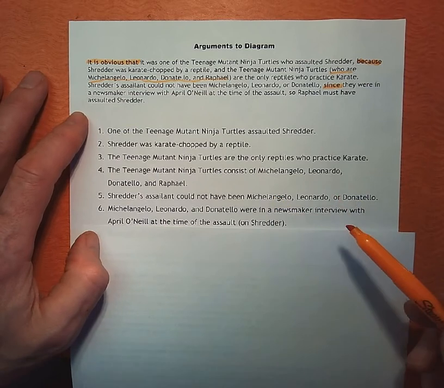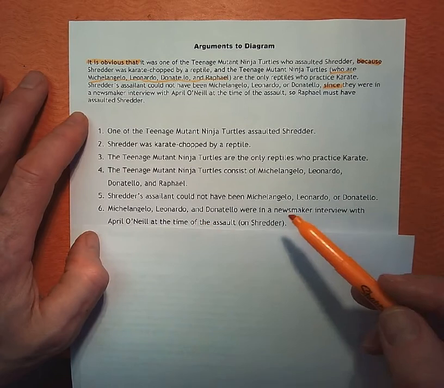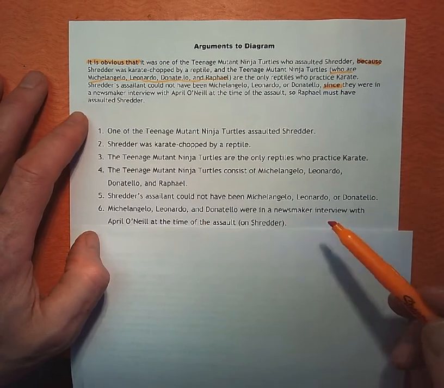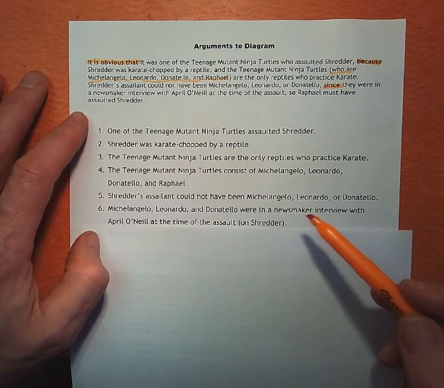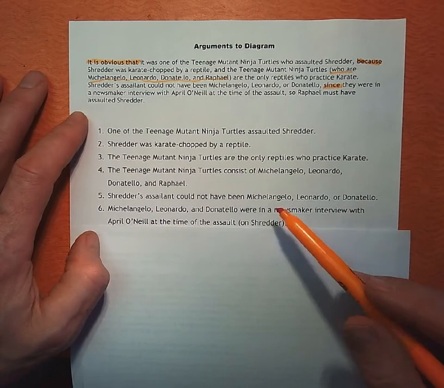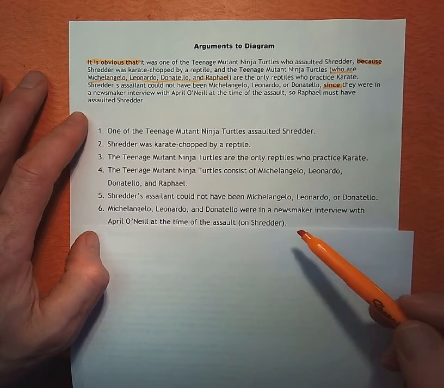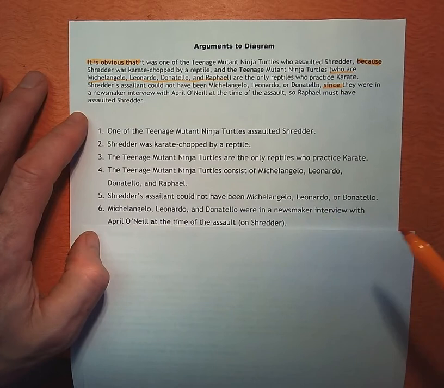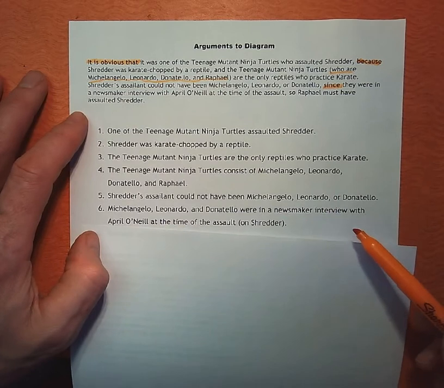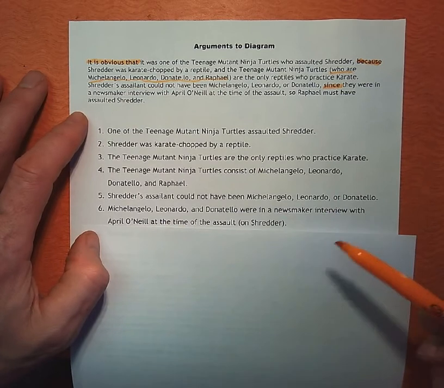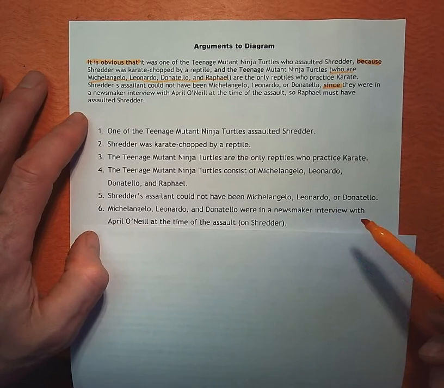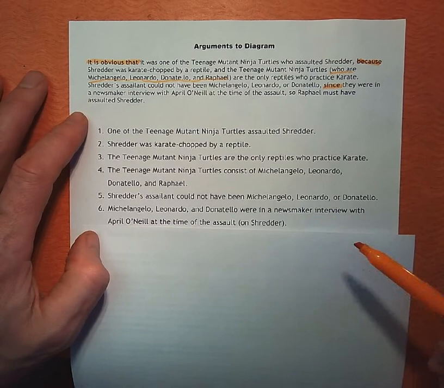If there were different reasons for each one why it couldn't have been them, then you would have to separate them out. So for example, if the reason it wasn't Michelangelo is because he was in prison, and the reason it wasn't Donatello is because he was passed out drunk, something like that, and those are two distinct reasons, then you would have to separate them out. But because it's the same reason for all three, we can keep them together and keep things simple.